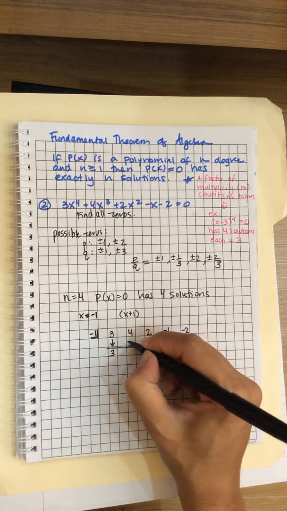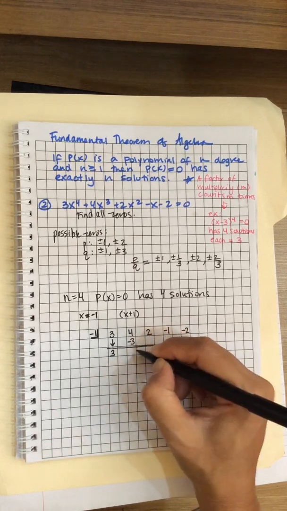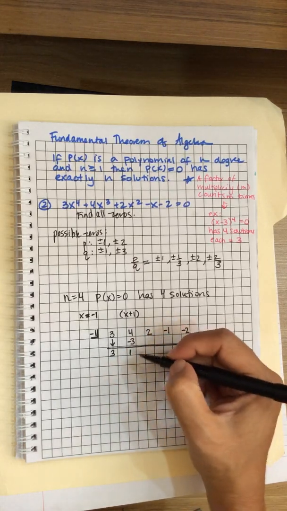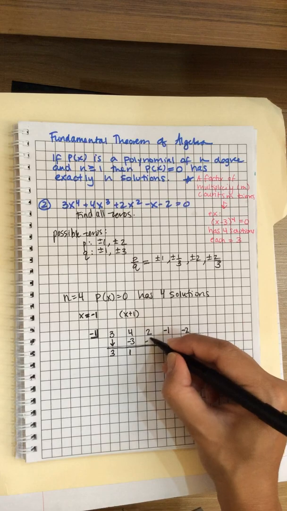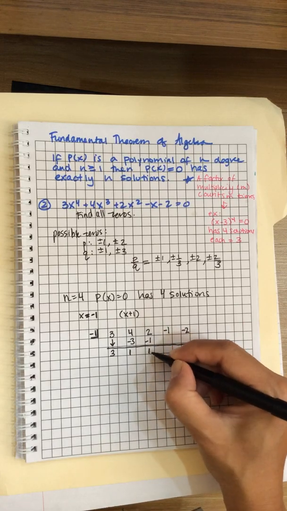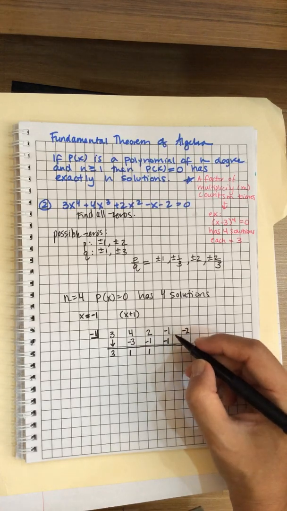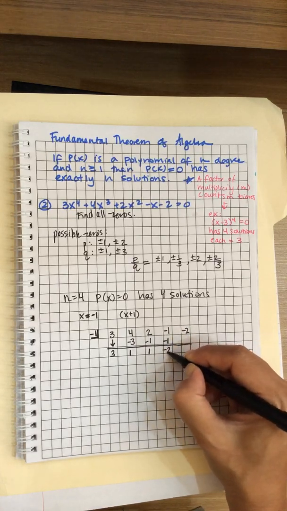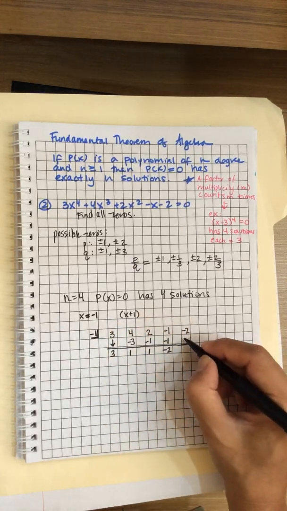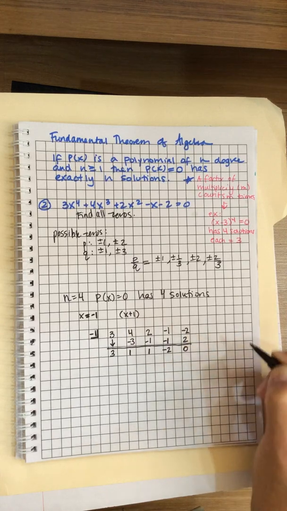3 times -1 is -3. 4 plus -3 is 1. 1 times -1 is -1. 2 minus 1 is 1. 1 times -1 is -1. -1 minus -1 is -2. -2 times -1 is 2. And that comes out to be 0.